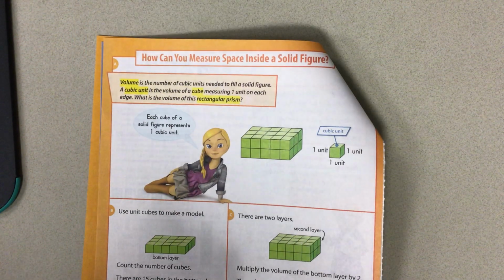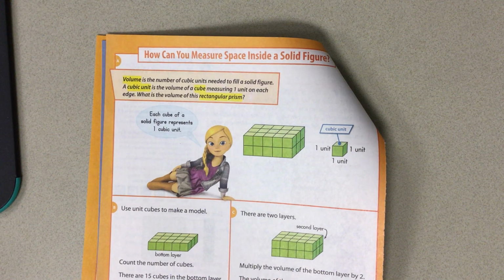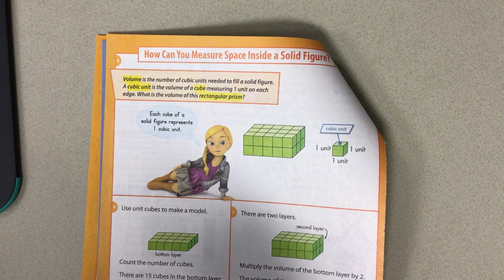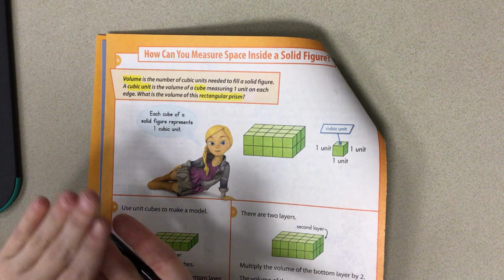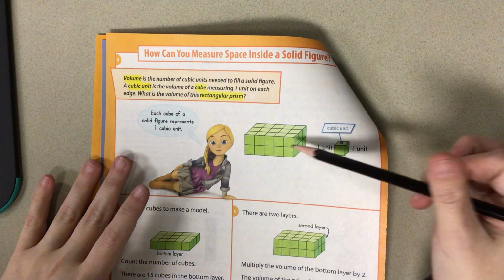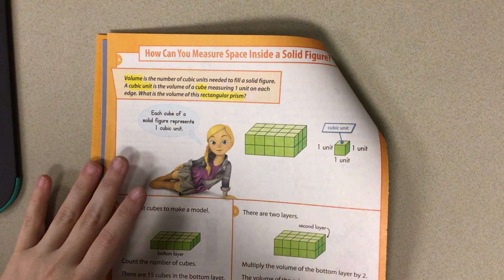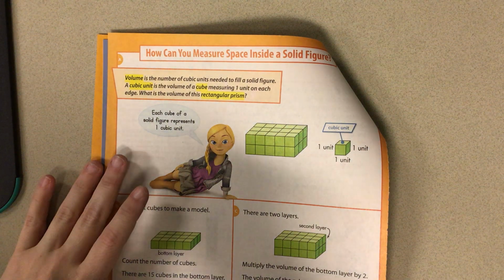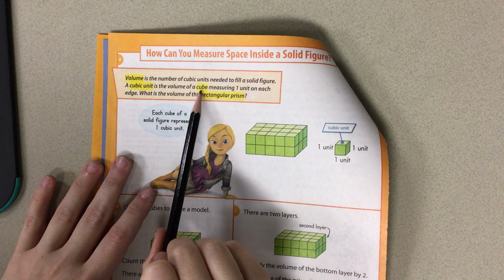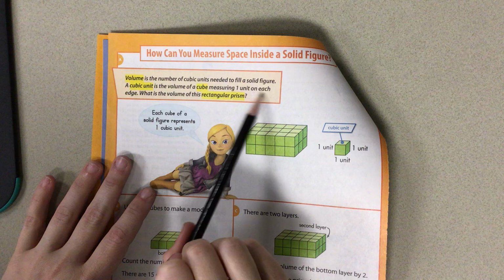Yesterday we talked about square units being involved with area. So now that's more flat because a square is flat. And now we're talking about volume. So now we're getting into the cube. So now we're getting more 3D with it. So a cubic unit is a volume of a cube measuring 1 inch on each side.